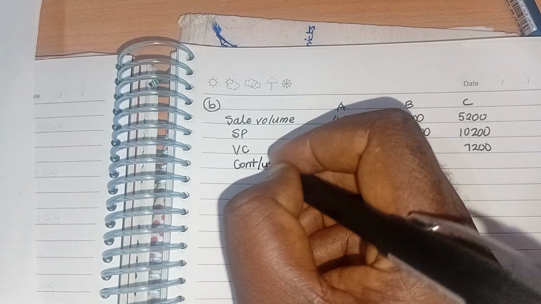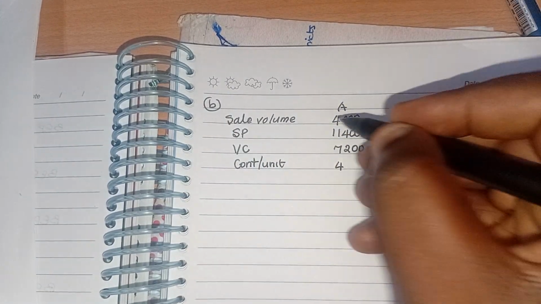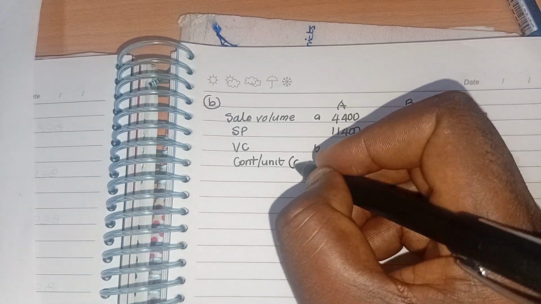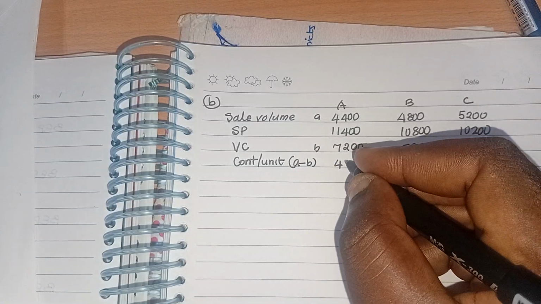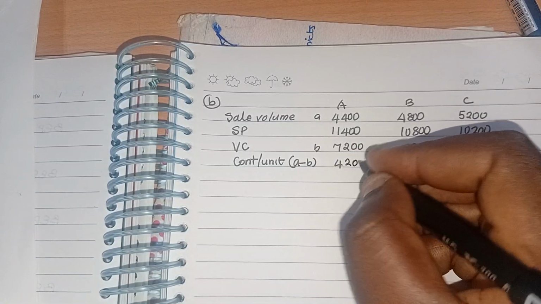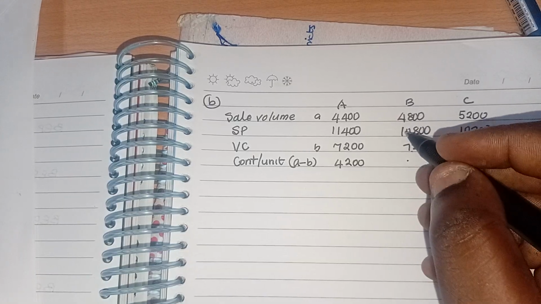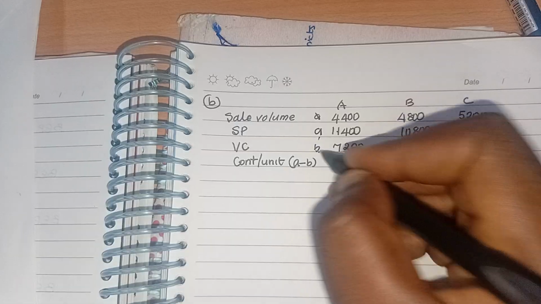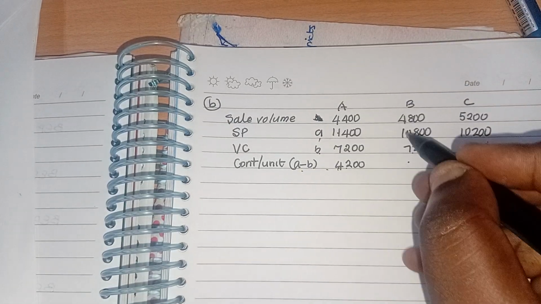So in this case, we are going to have a new contribution per unit. Let's say this is A and this is B. So our new contribution is A minus B. So we are going to have 4,200 for A minus B. Sorry for this silly mistake.